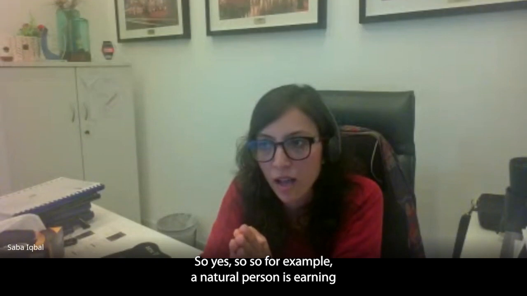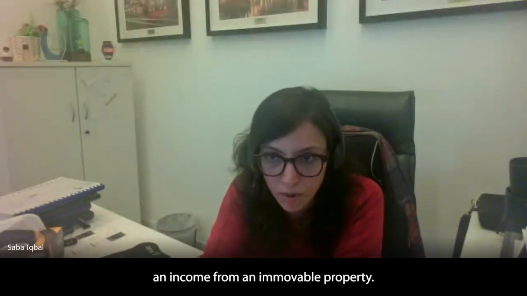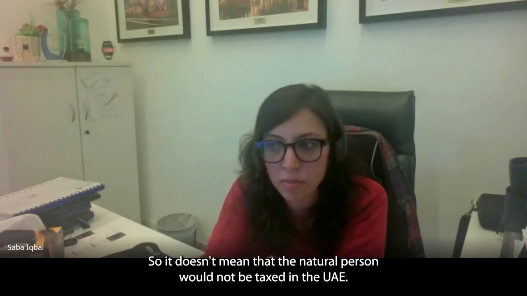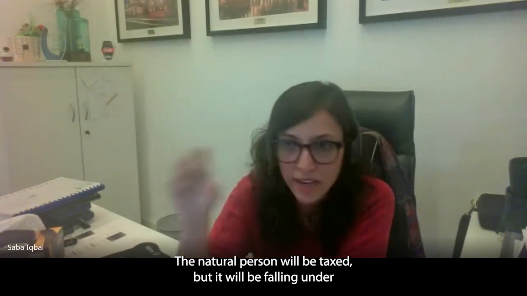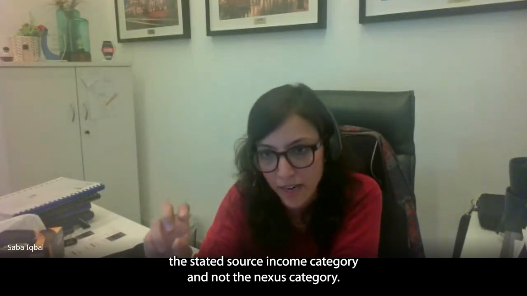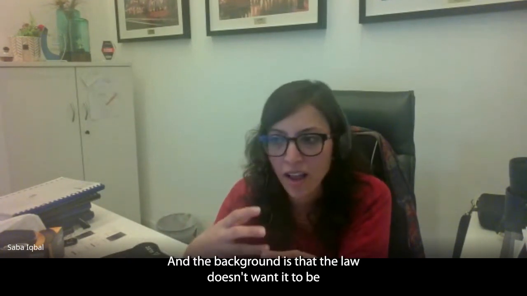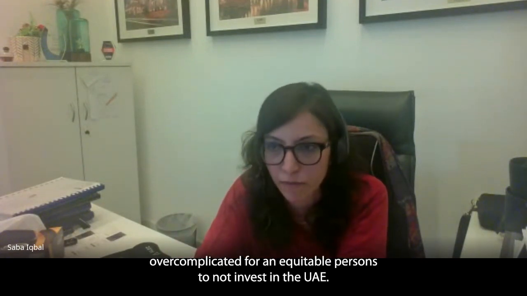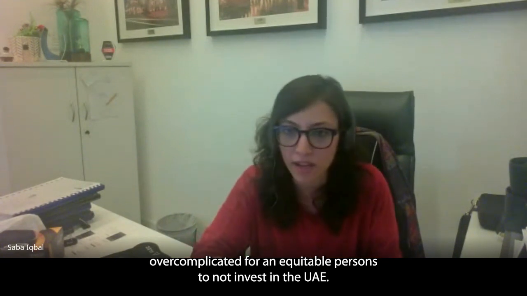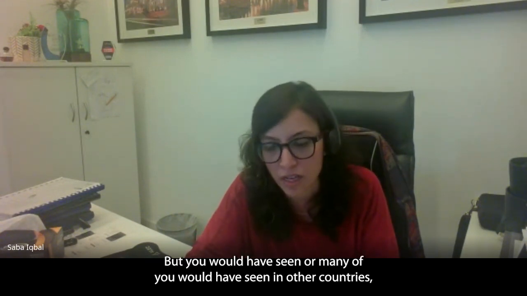So, for example, a natural person is earning an income from an immobile property. It doesn't mean that the natural person will not be taxed in the UAE. The natural person will be taxed, but it will fall under the state source income category and not the nexus category. That's the only difference being created here. The background is that the law doesn't want to overcomplicate things for natural persons, so that they are not discouraged from investing in the UAE. There will eventually be a concept of withholding tax, which is 0% right now, which many of you would have seen in other countries.